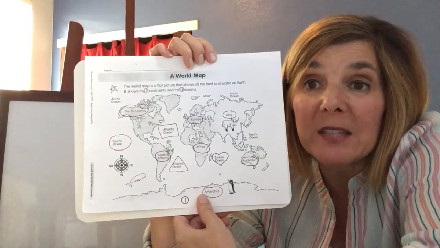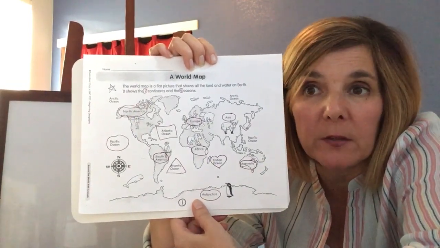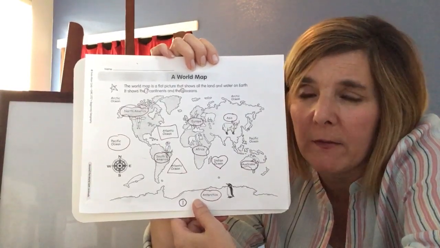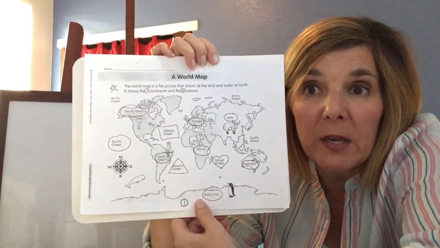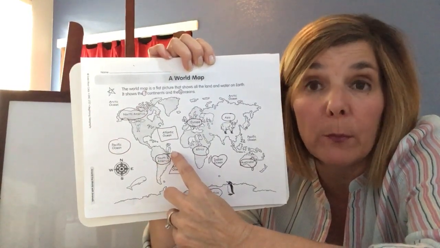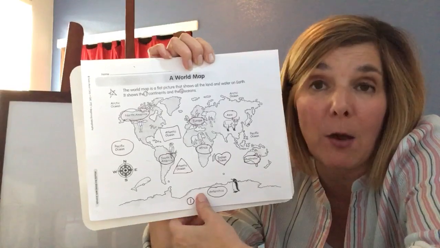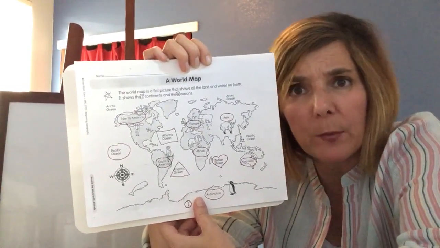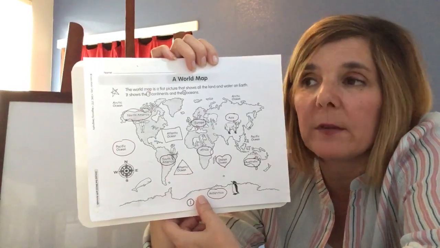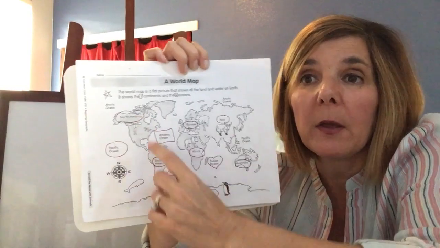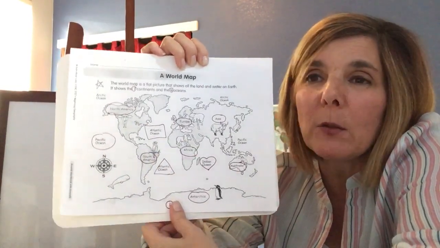Now, you can find South America by finding the parrot. Have you ever heard of the rainforest? I'm sure you have. The rainforest is located in South America, and there's many beautiful and colorful birds and parrots in South America. That's where they live naturally. You could capture them and bring them over here, but that's where they live naturally. Okay, so we found North America and South America. Now let's find Europe.